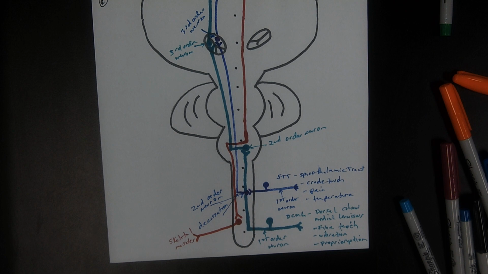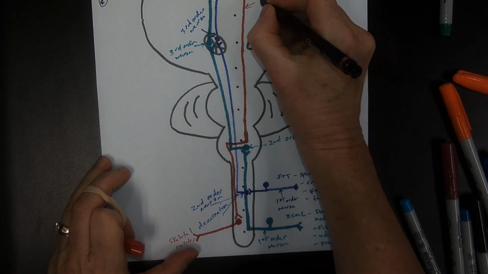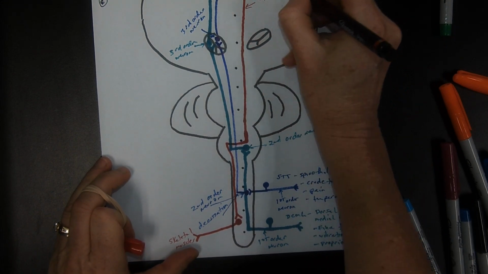Okay, so we talked about the somatosensory being a 3-neuron system and motor a 2-neuron system. With somatosensory, you have first, second, and third order neurons. With motor, it's called something different. The first neuron that's coming out of the motor cortex is known as an upper motor neuron.